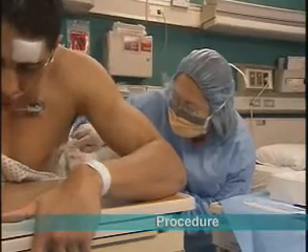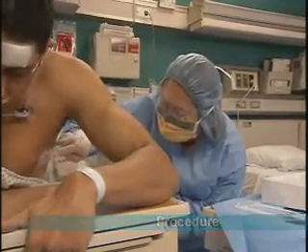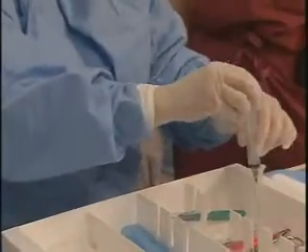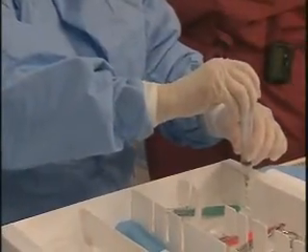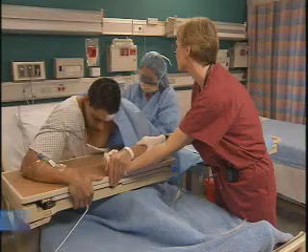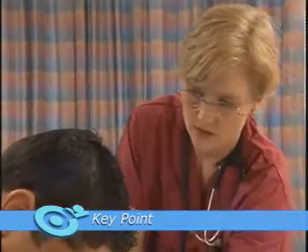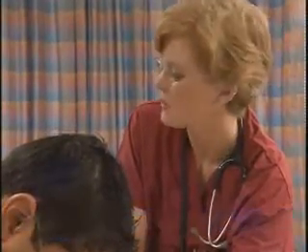Next, assist with the procedure. Expect the physician to apply antiseptic to the insertion site. Then expect her to inject a local anesthetic, such as lidocaine, to numb the area. While the physician inserts the chest tube, reassure the patient and assess his pain level. Administer another dose of analgesic if indicated and prescribed.